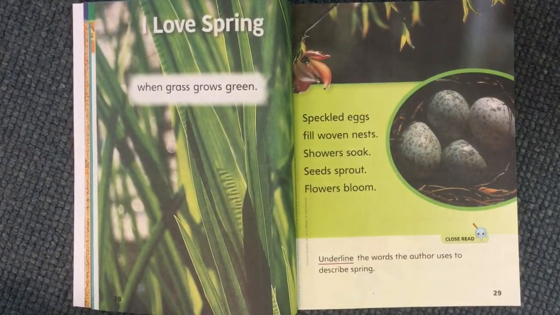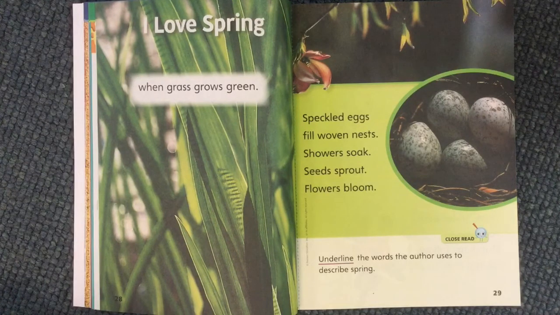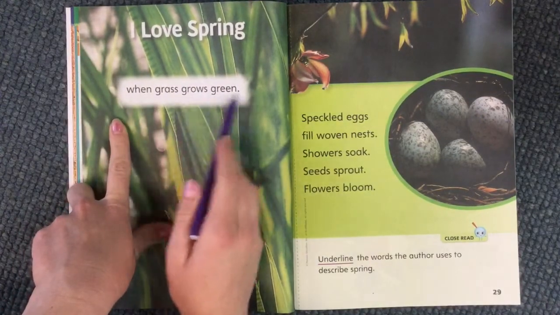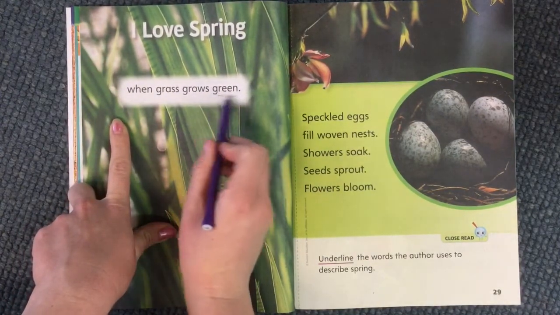I love spring. When grass grows green, speckled eggs fill woven nests. Showers soak, seeds sprout, flowers bloom. Underline the words that the author uses to describe spring. Well, he's talking about when it's happening. It's when the grass grows green, so he's using color words.